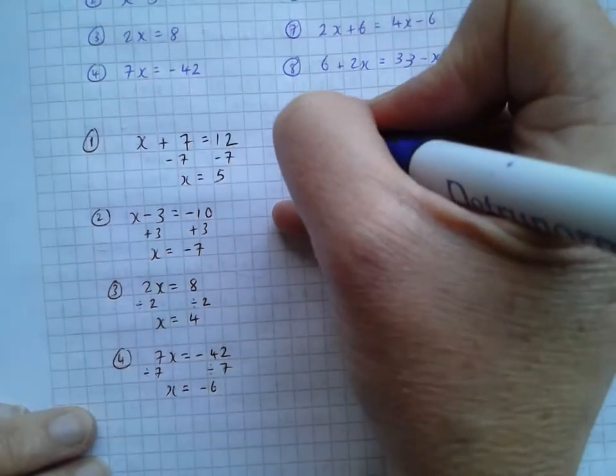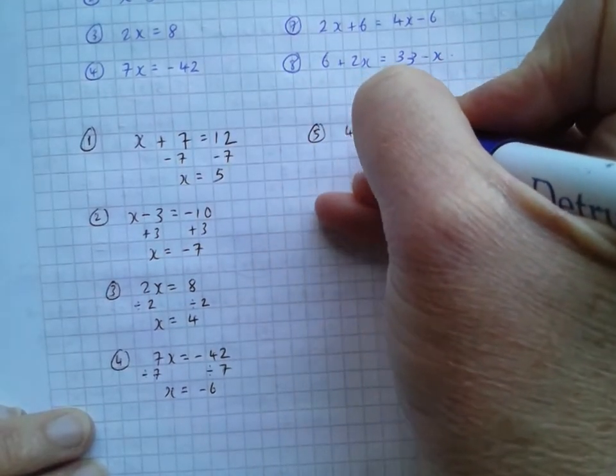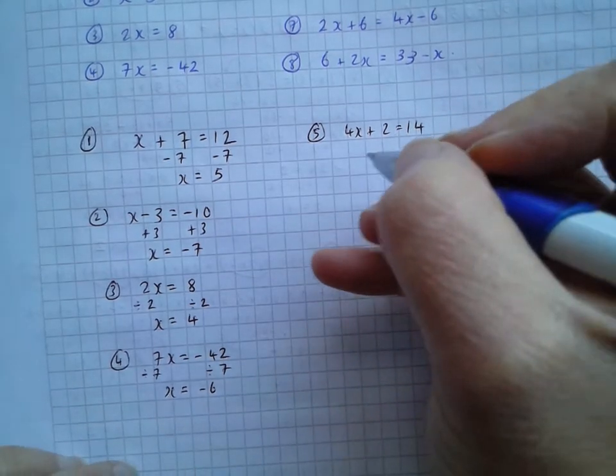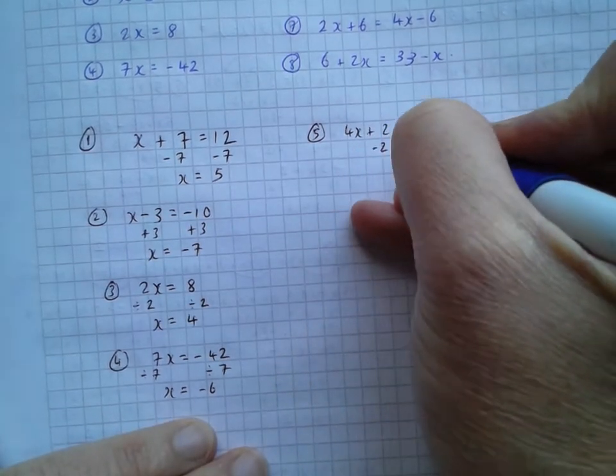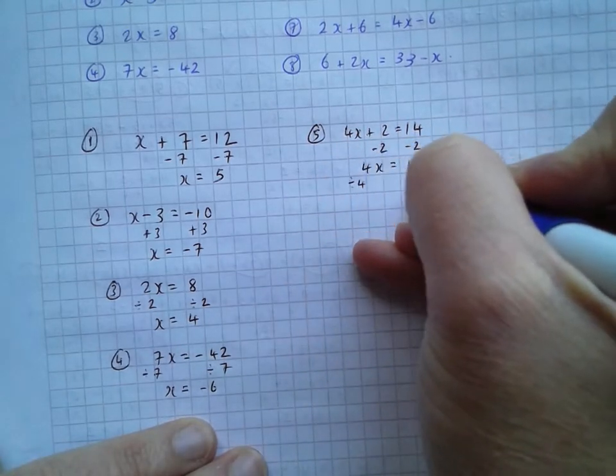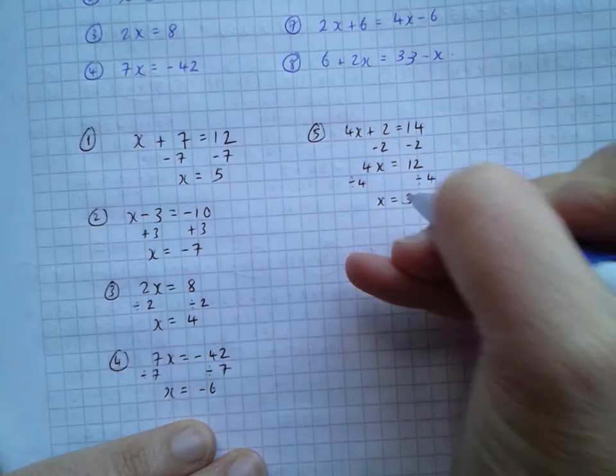Okay, question 5. 4x plus 2 is equal to 14. Now this is getting a bit more complicated. 4x plus 2 is equal to 14. I'm going to first of all deal with that 2. So I get that 4x is equal to 12. Now I'm going to divide both sides by 4. So x is equal to 3.